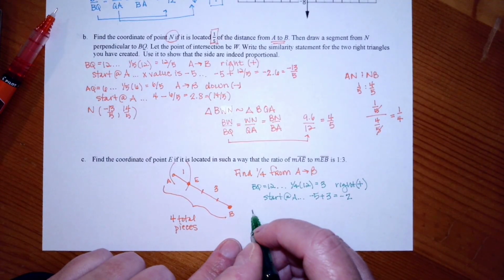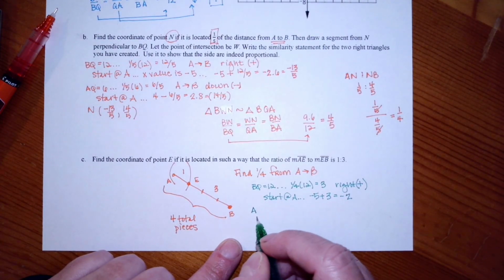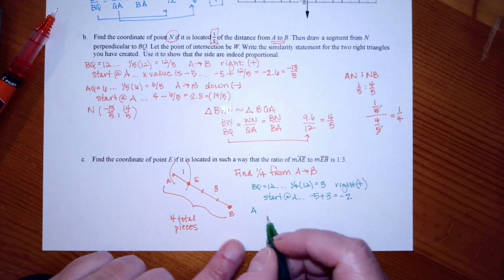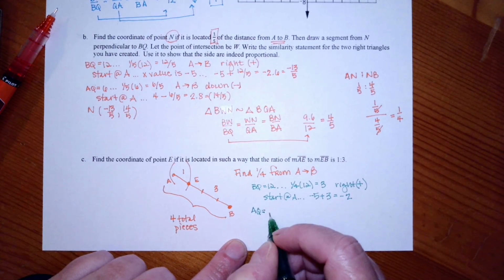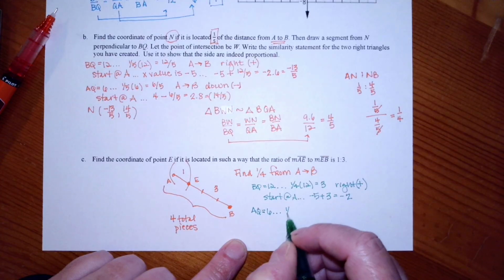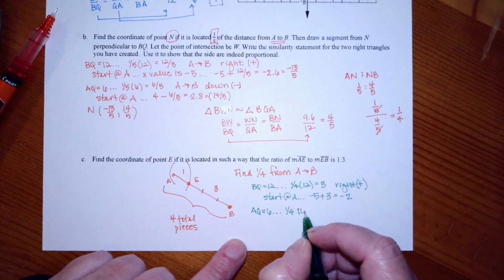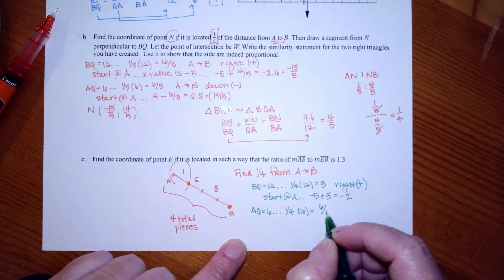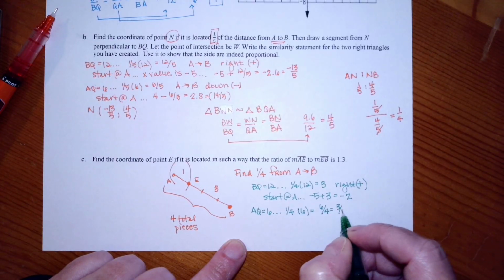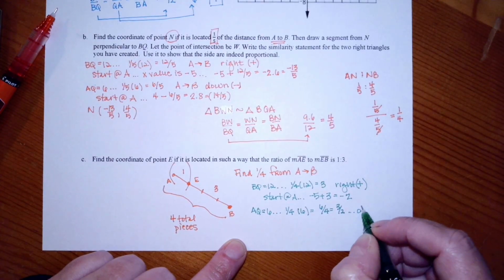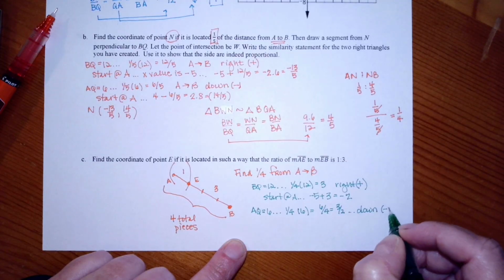If I do the same thing again, this time if I look at from A to Q, or Q to A, either way, A to Q, that one's going to come out to 6. I would like 1/4 of 6. So here's your 6/4, which is really going to be a 3/2. And again, I'm going to travel down, which is a negative.